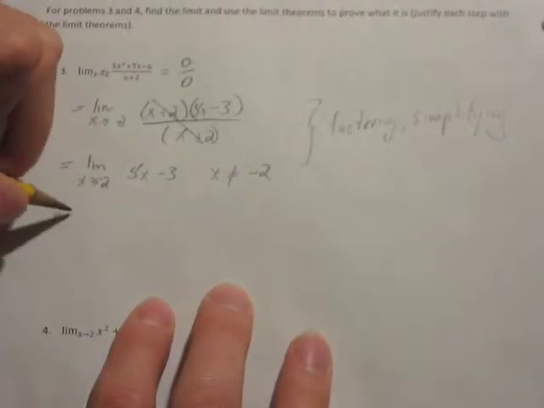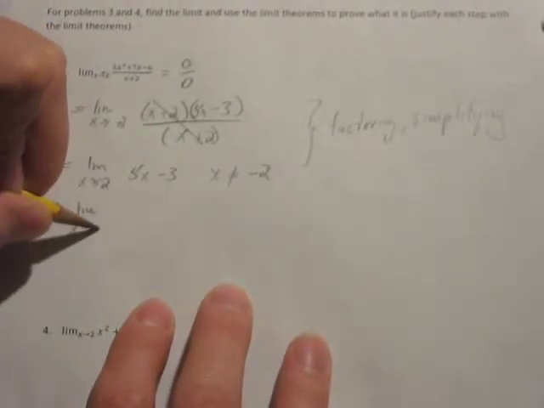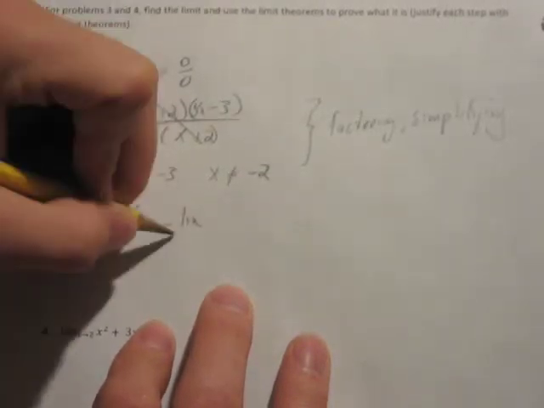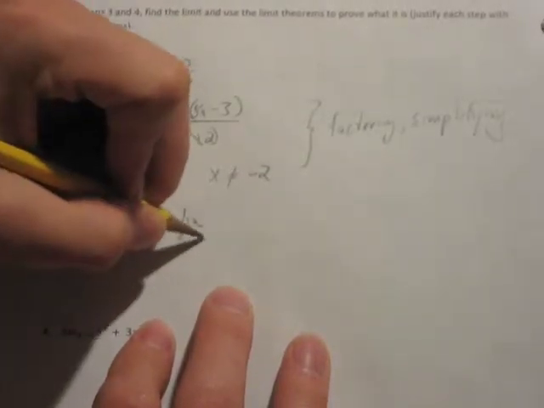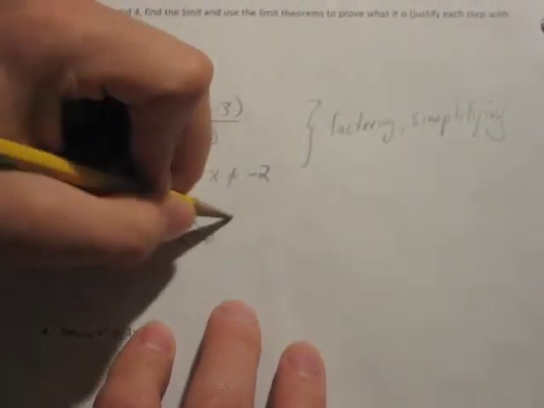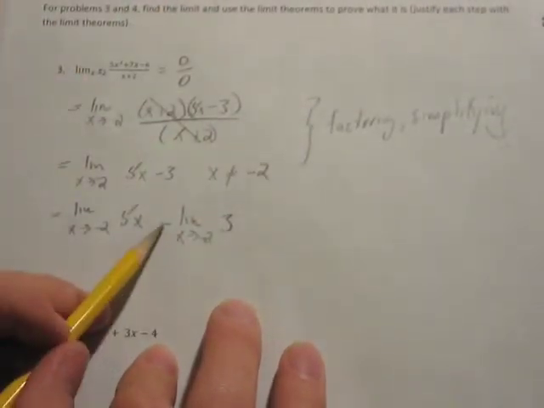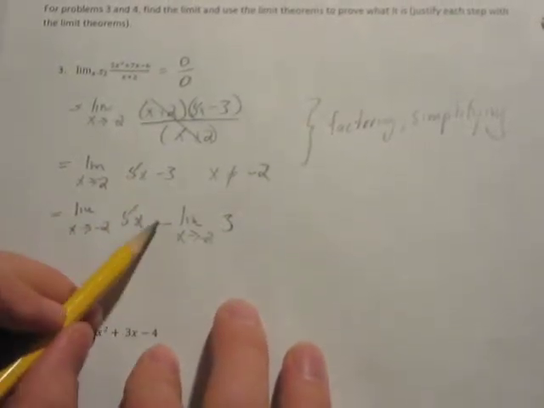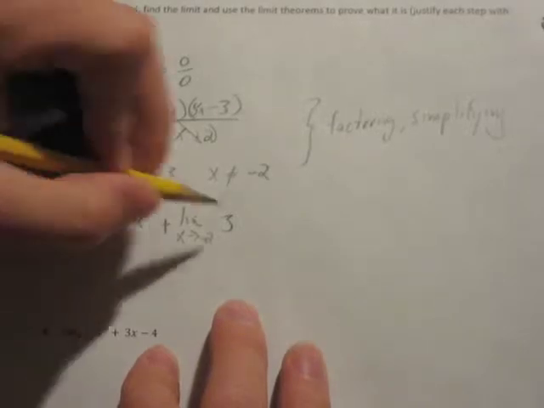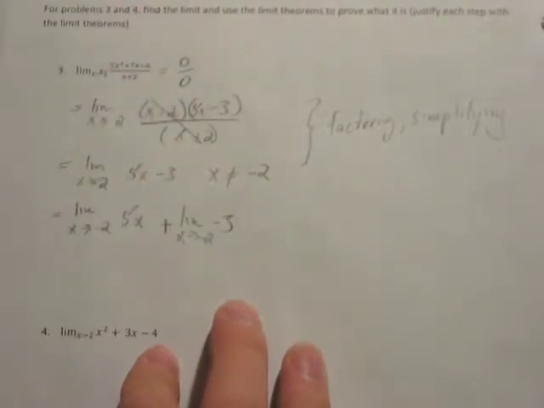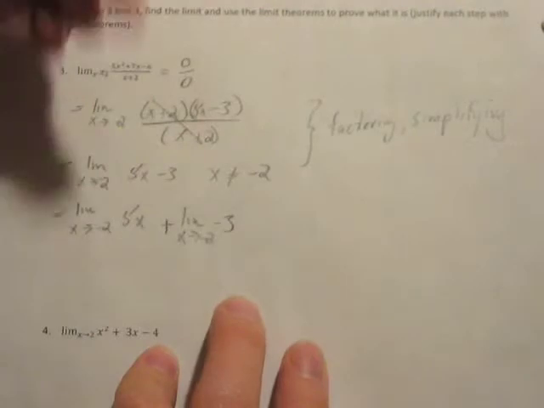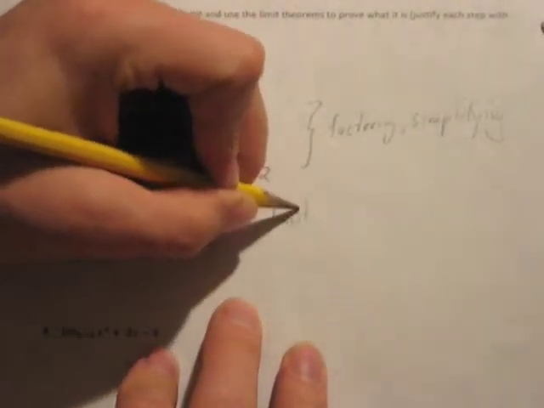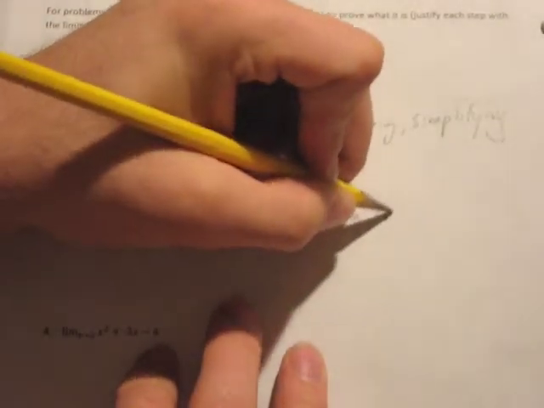Now I can rewrite this as the limit as x approaches negative 2 of 5x minus the limit as x approaches negative 2 of 3. Right? And even though it's a subtraction, subtracting is the same as adding a negative, so you can make this plus the limit as x approaches negative 2 of negative 3, it doesn't matter. Then the limit theorem, the property that allows me to do that is the limit of a sum of two functions.